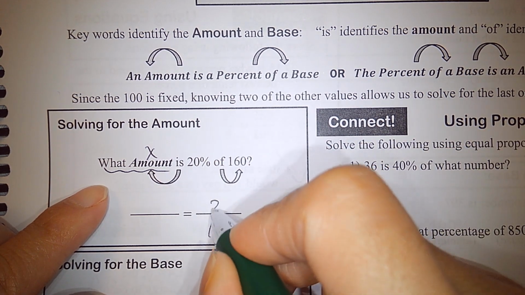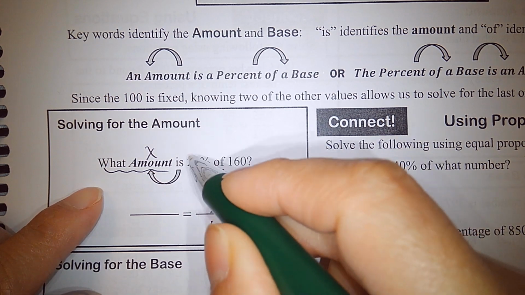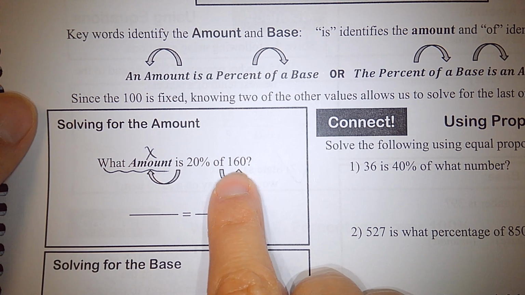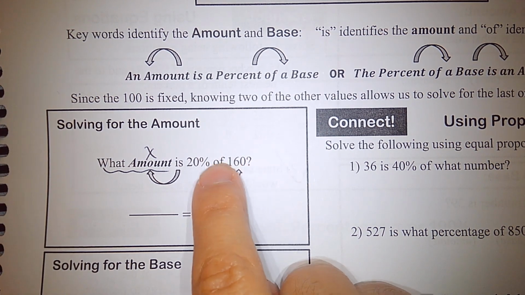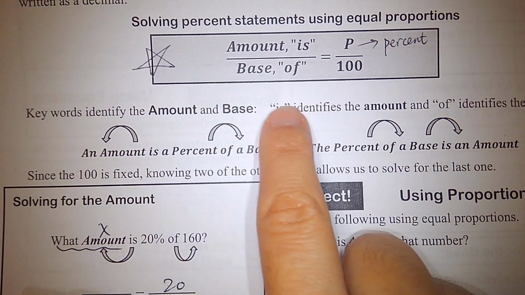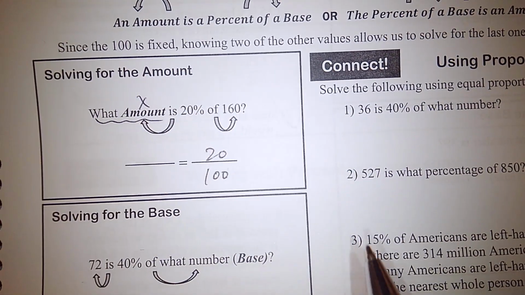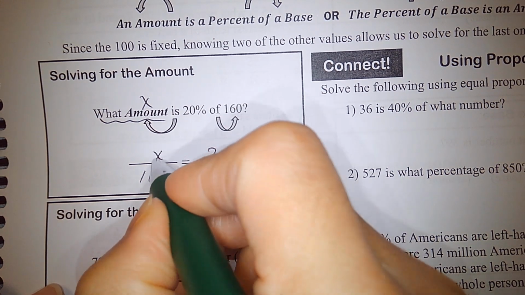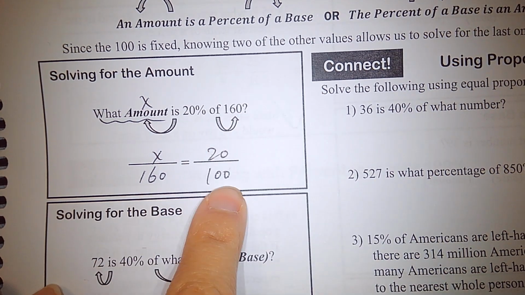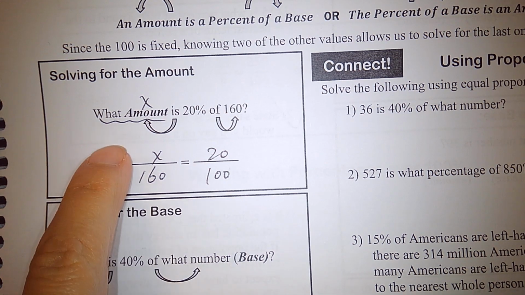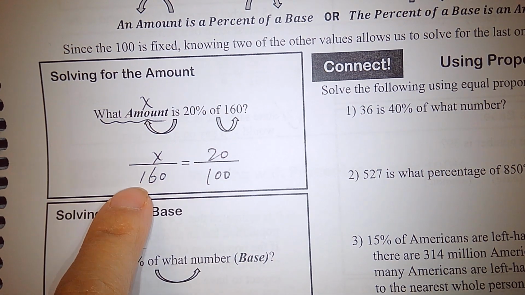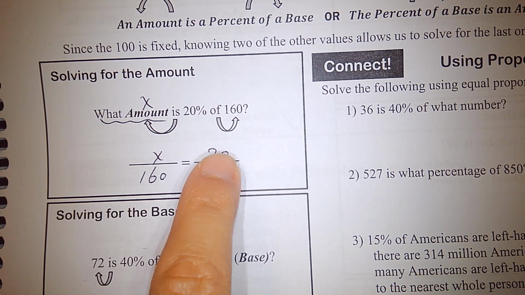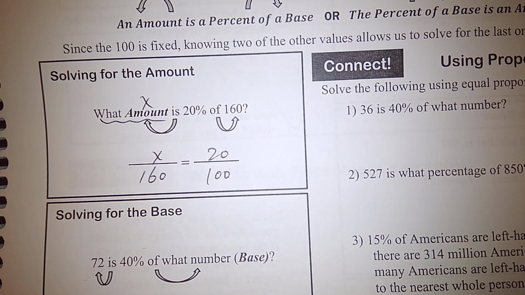20% can be written as 20 out of 100, right? So the P is given in the problem. Of something. This number 160 is for what? Amount or base? Base. So base, we always put on the bottom, and we're looking for the amount, X. So now we can build the proportion like this: amount X divided by base 160 equals P 20 divided by 100. Okay? So how can we solve for X?